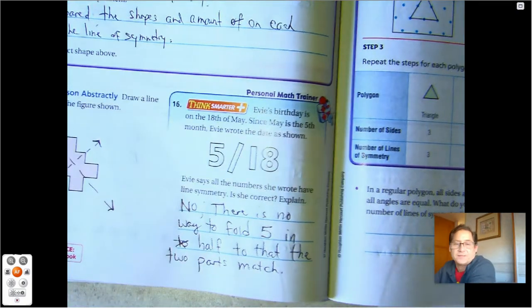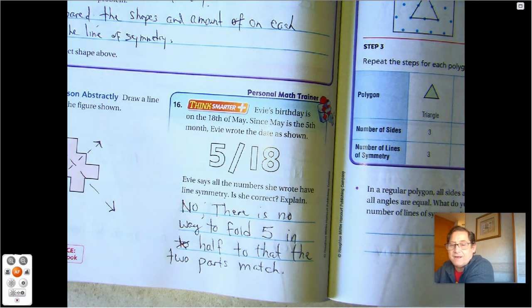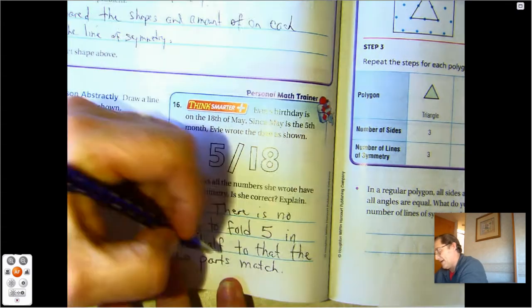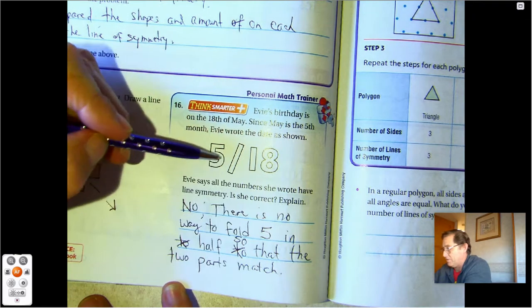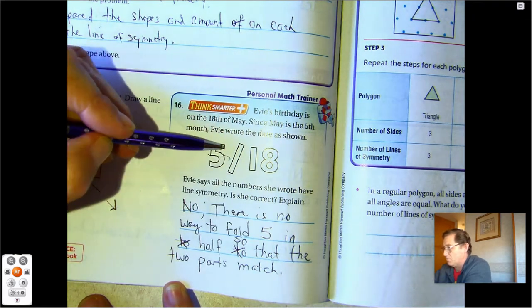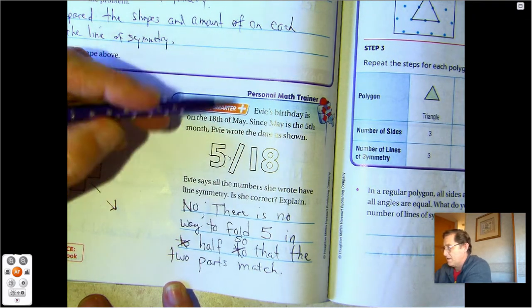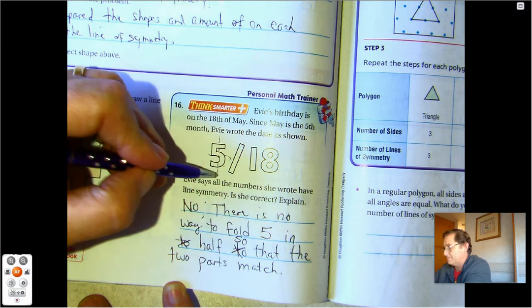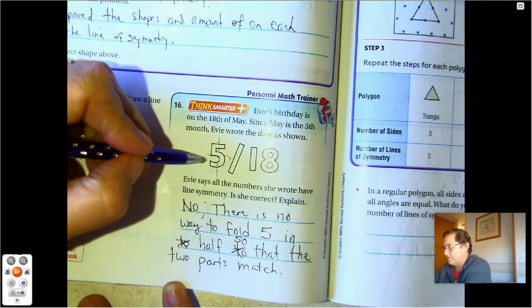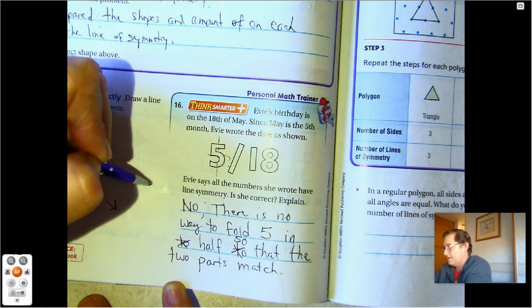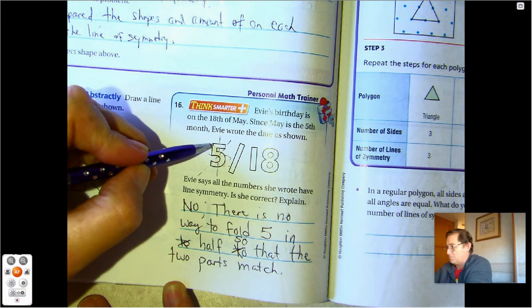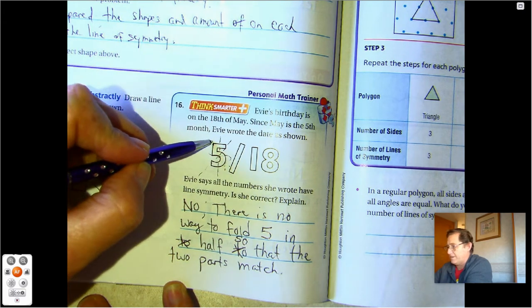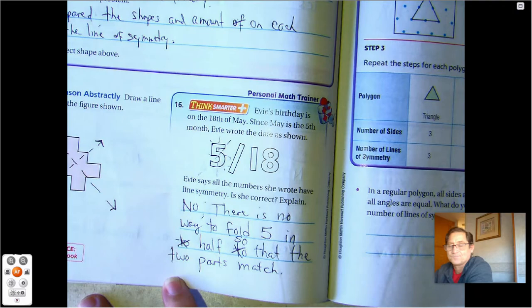No, there's no way to fold the 5 in half so that the two parts match. You can't do it horizontally. This point's over here. I can't do it vertically because now I have this curved and this is going to be straight over here. Diagonally, no, because again, I'm going to have this point over here and a curve over here. So it's just not possible.